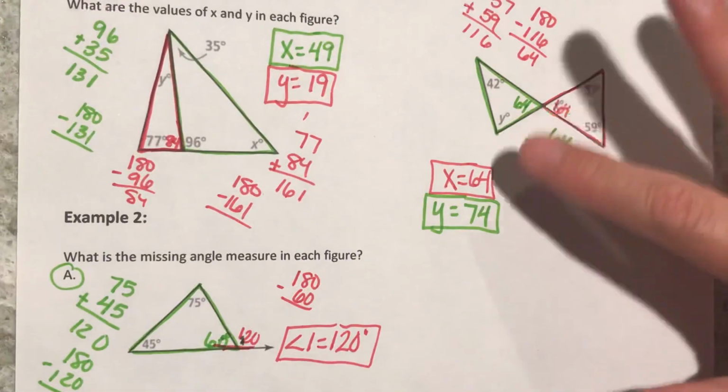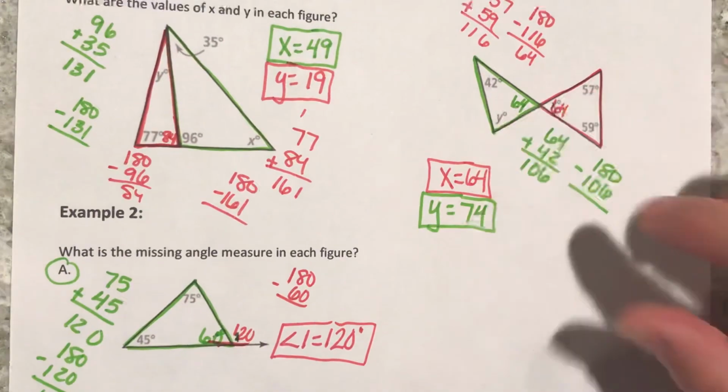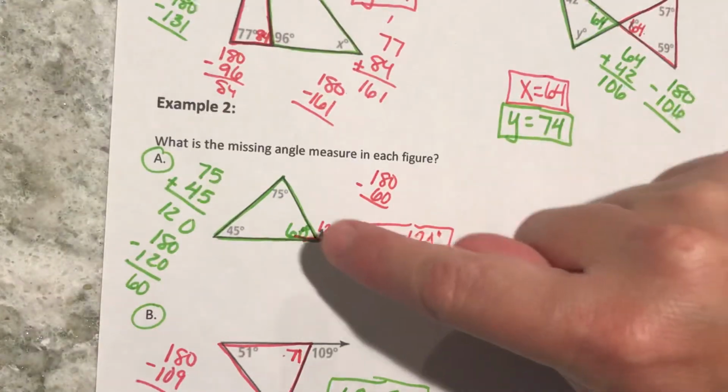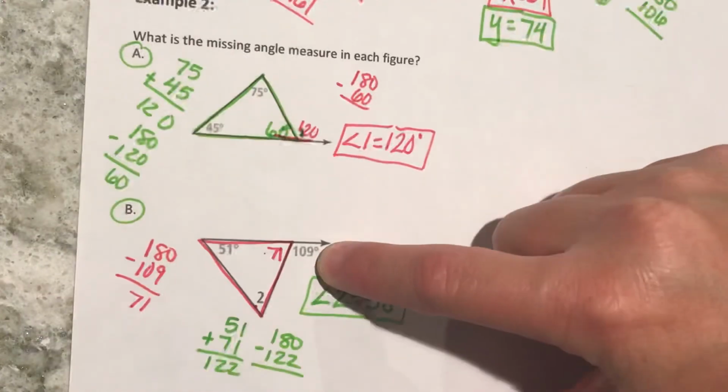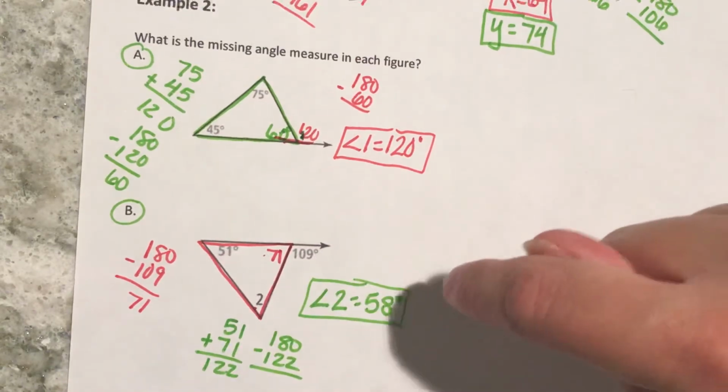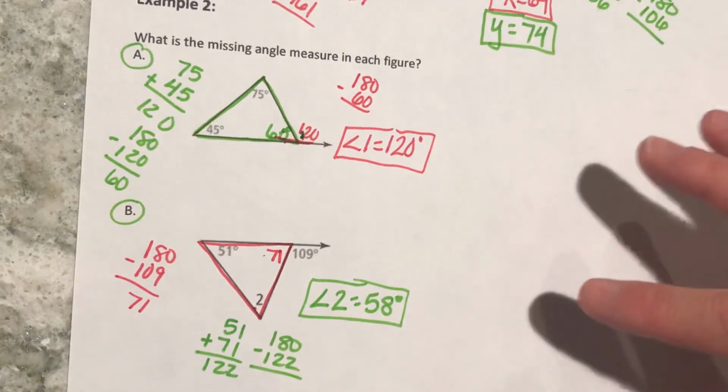So anytime they give you information, you have to think, how am I going to use that? Like, why are they giving me this angle outside to be 109? Well, I have to use the 109 to find that in order to find that. It's like you use one piece to help you find all the rest of them.